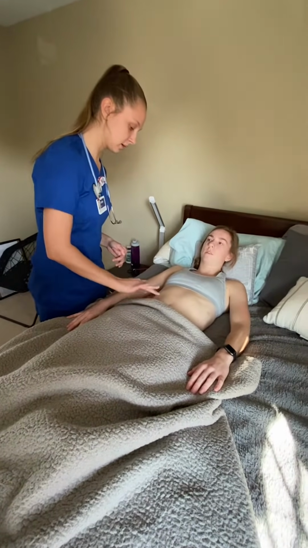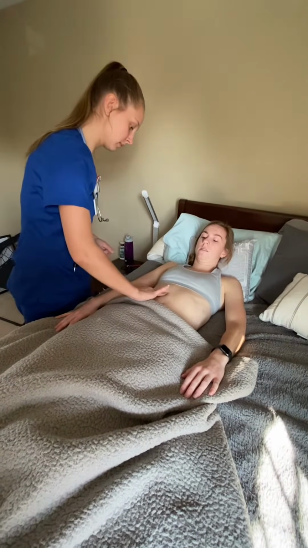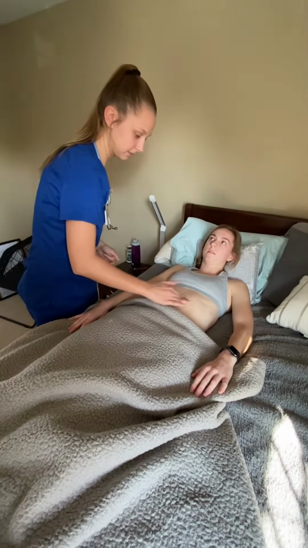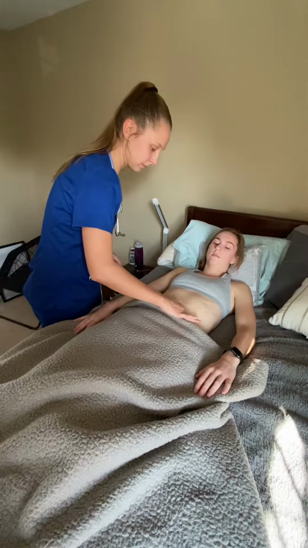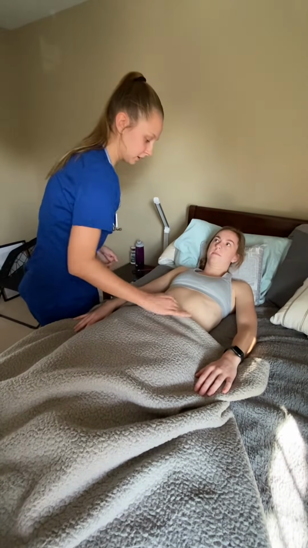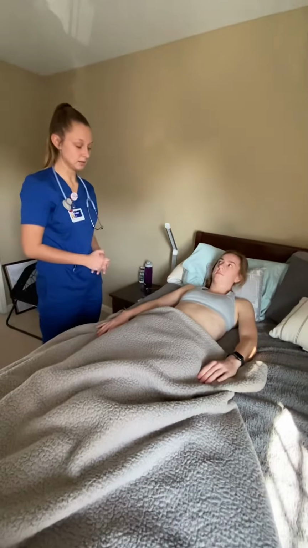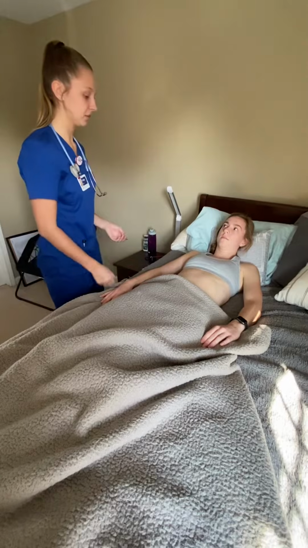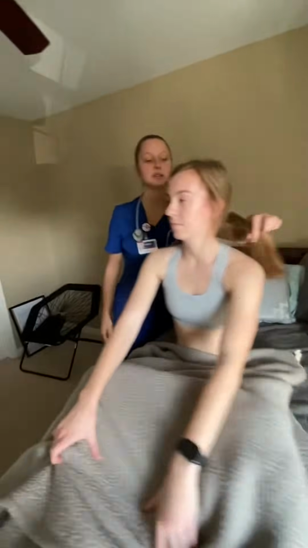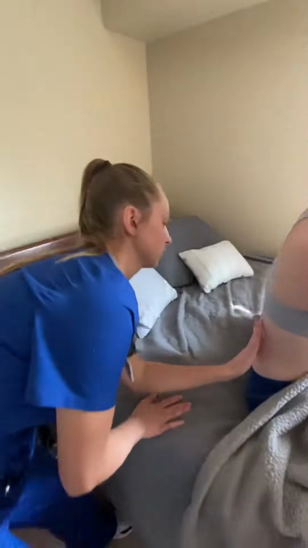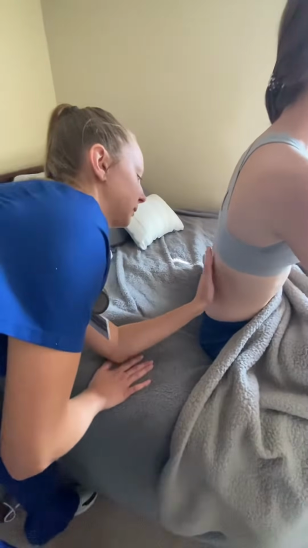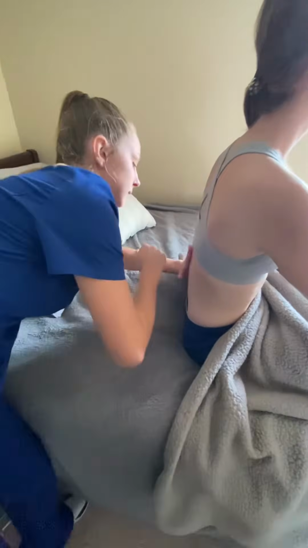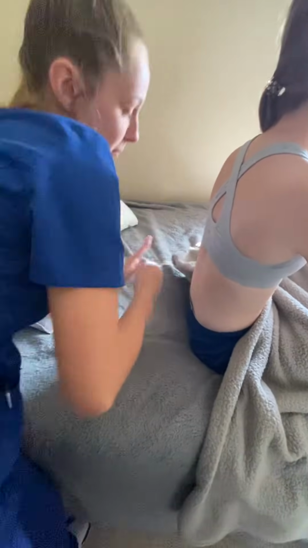Any pain? No. Here? No. Here? No. Here? No. Here? No. And here. Okay, so she has no pain. Her abdomen is soft. She was not grimacing, so she was not in any pain. And then if you could just sit up, I'm going to do a kidney test. I'm just going to place, sorry, my hands are cold, my hand here and let me know if you have any pain. Nope. Nope. Perfect.